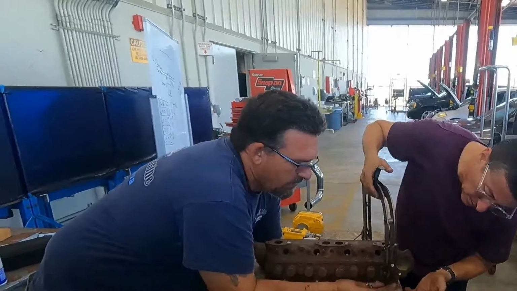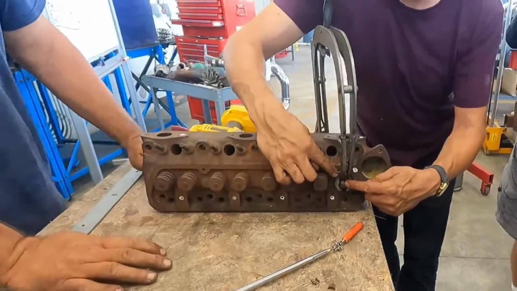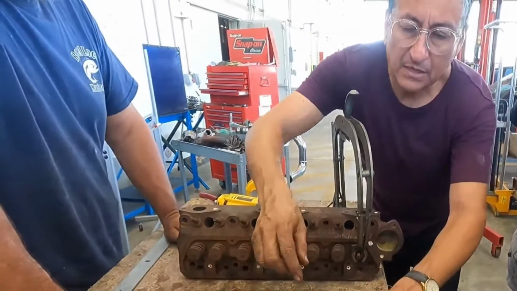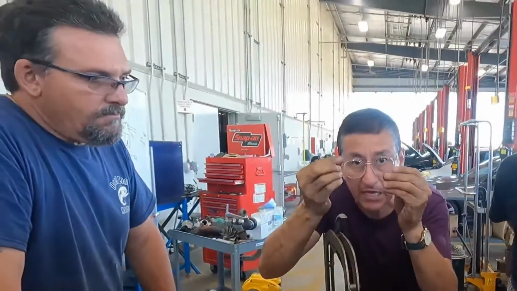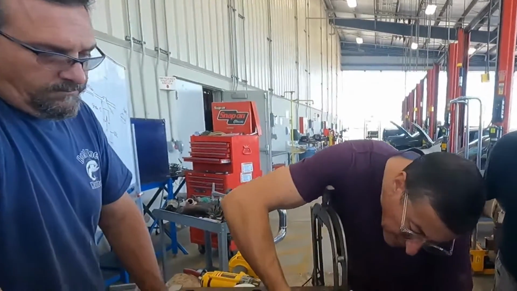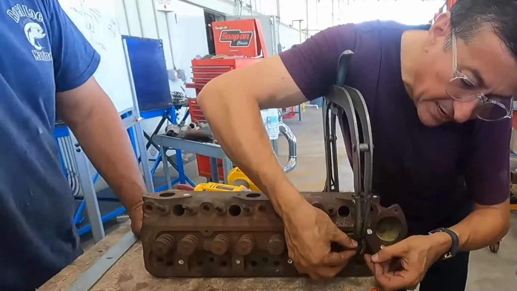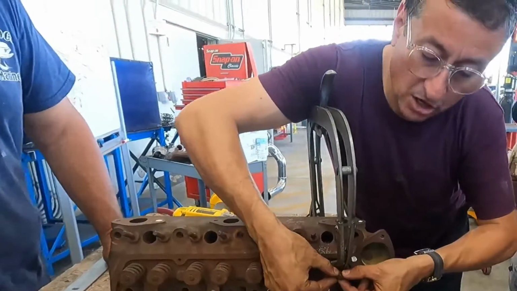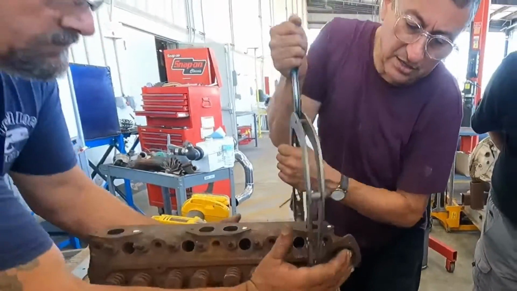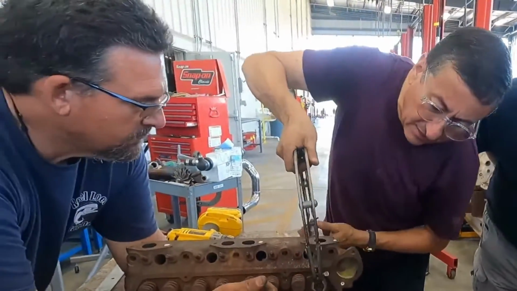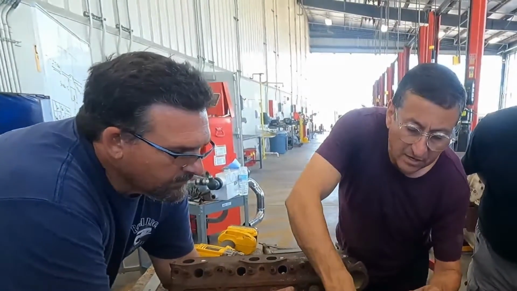Okay, look at the keys. You see the keys? And now the valve is compressed. The keys are conic. Both of them enter here, you see? And after that, when you release the spring, it locks the valve. Okay, and now look. Now it's free.